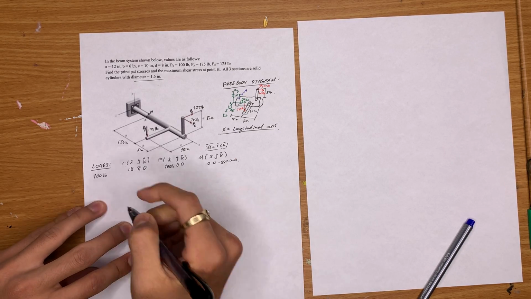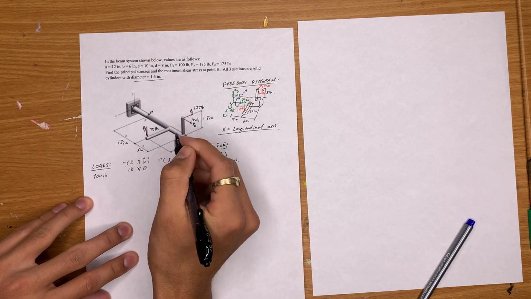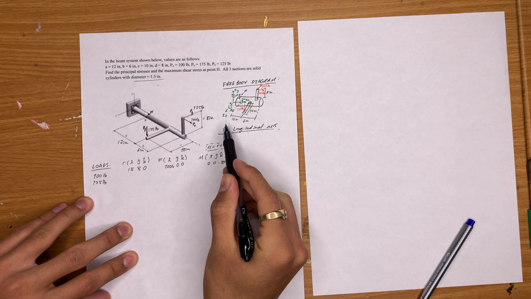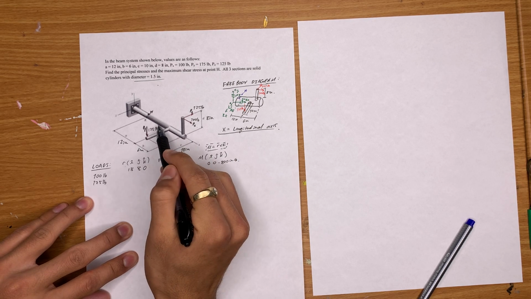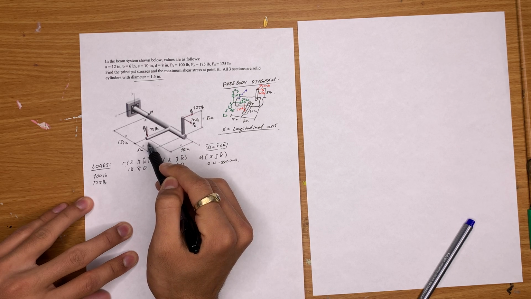So there's the first load. Let's move to the second load. We'll do the next two a bit more quickly. So we'll go on with the Z. So 175 pounds. The R vector for that is, it goes down 12 inches, then it goes in the Z 10 inches.